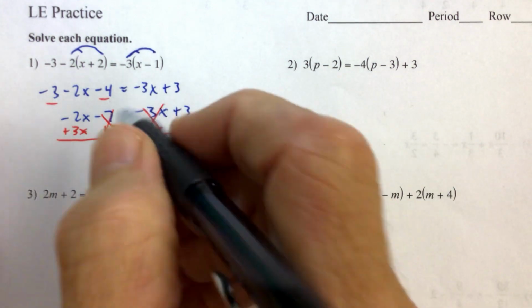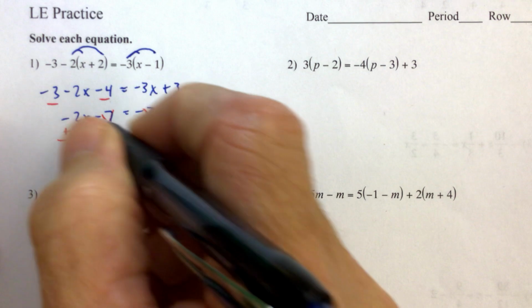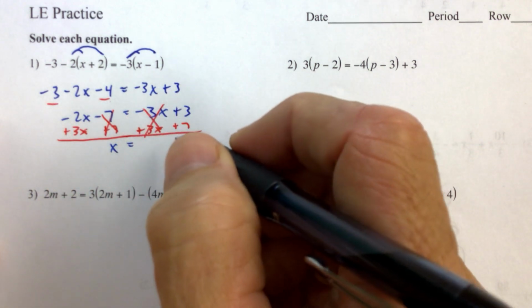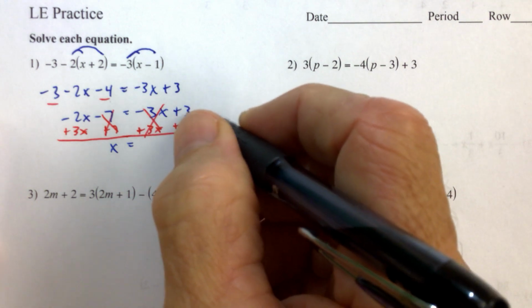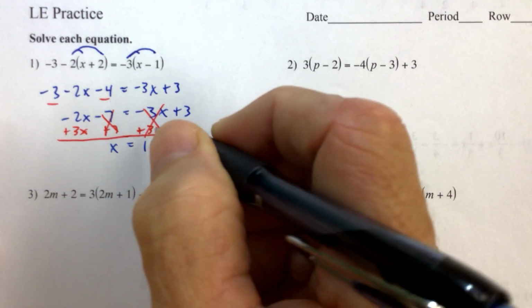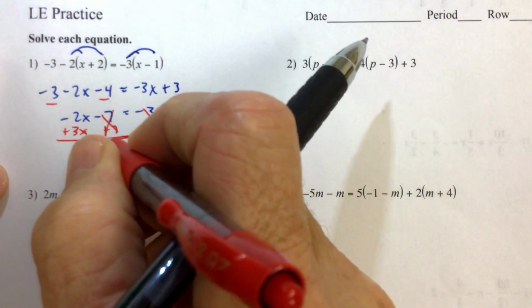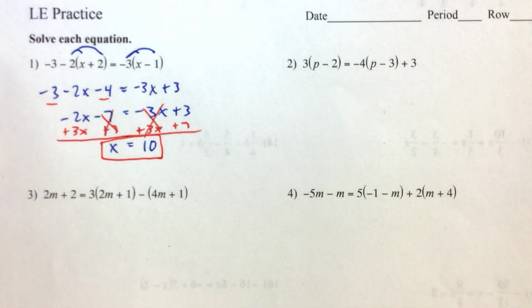And so when all the dust settles, we get on the left-hand side negative 2x, positive 3x is 1x, or just x. And then 3 plus 7 on the right side is equal to 10. So now x is already isolated, so we have isolated our variable. And we get x equals 10.